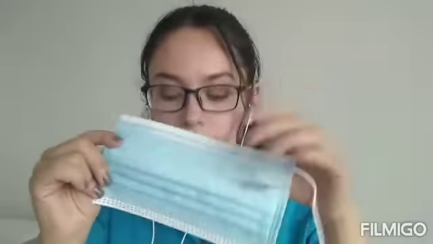Now we are going to do some different experiments. If you want to know the quality of your mask, you can also try these experiments. Our first test is the electrostatic test. What you need are some scraps of paper, which I have here, and a mask like this one. What you basically do is place the mask on top of the scraps of paper.